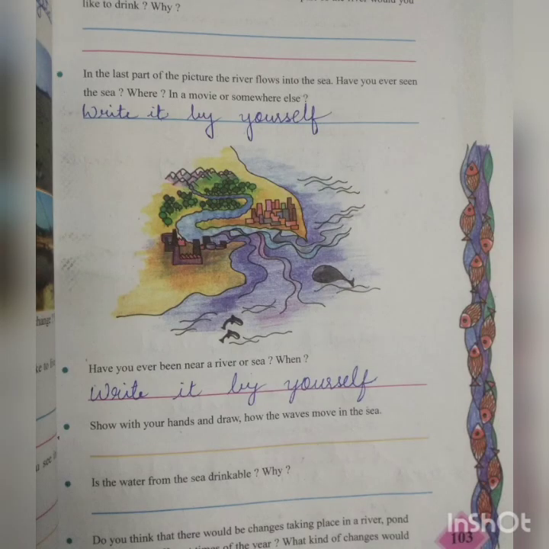Here there are some answers where you have to write your opinion. As you can see in the picture, I have written, write it by yourself. This means that you have to write by yourself. The meaning I can explain, but the answer you have to write down. So let's start. The very first is, if you want to drink some water, from which part of the river would you like to drink?